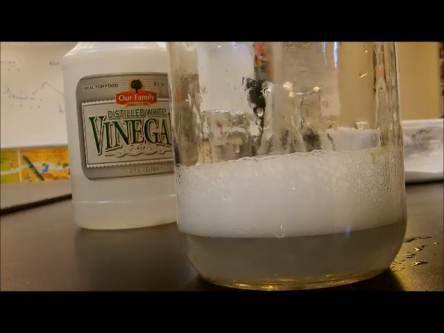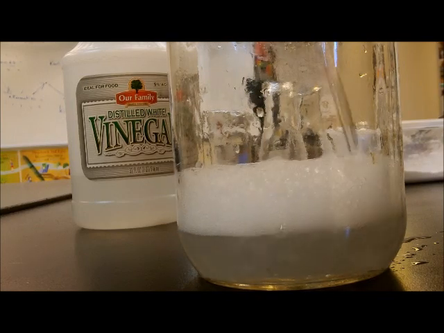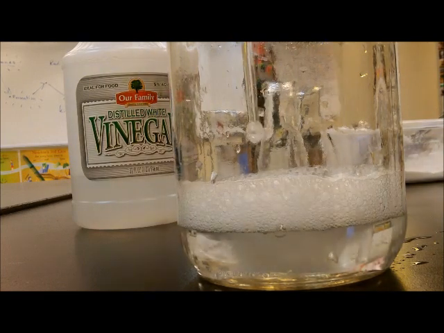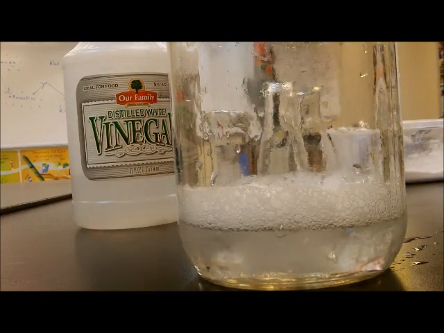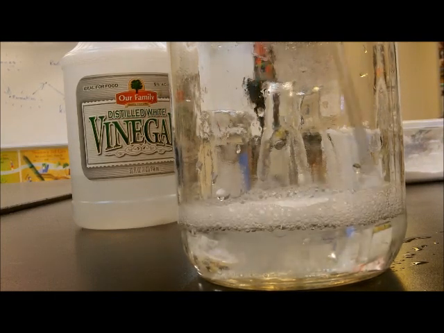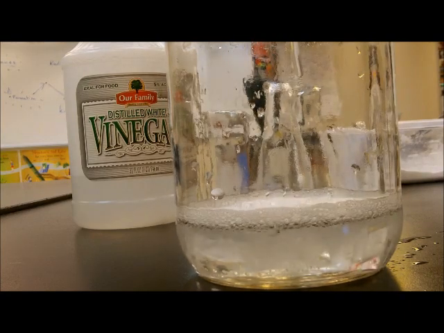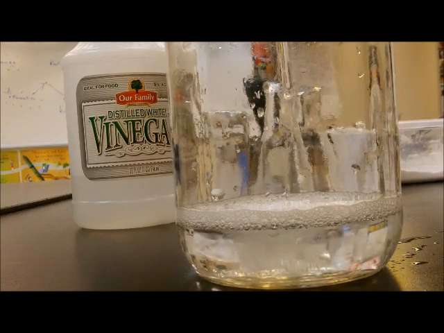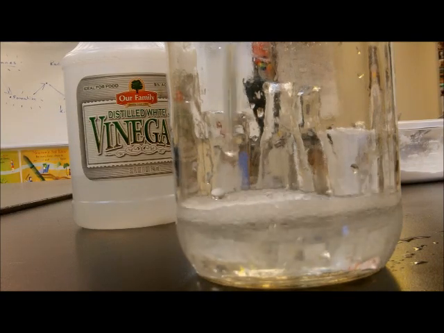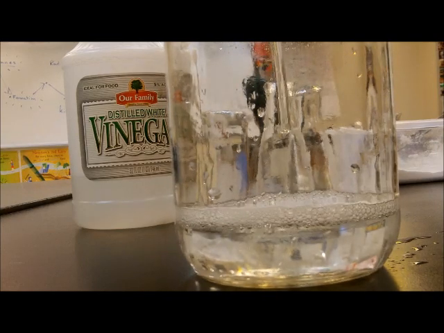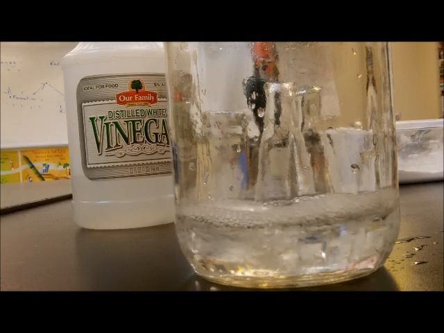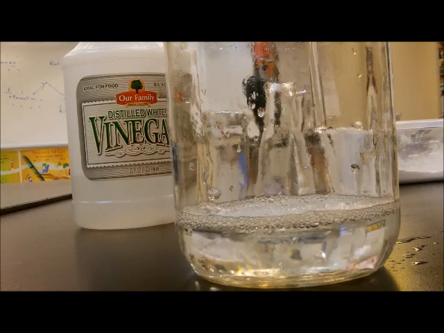reacts pretty quickly. As soon as the foam goes down and it stops bubbling, that's going to be a pretty good indication that the reaction is over. You can still see there's some bubbles down there in the liquid. And this one's getting pretty close to being done. Ooh, in fact, there's still some bubbles on the bottom. Ready, set, stop.